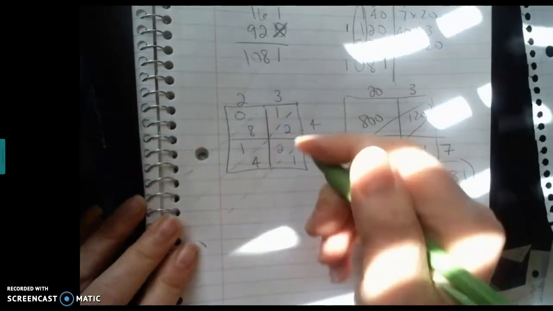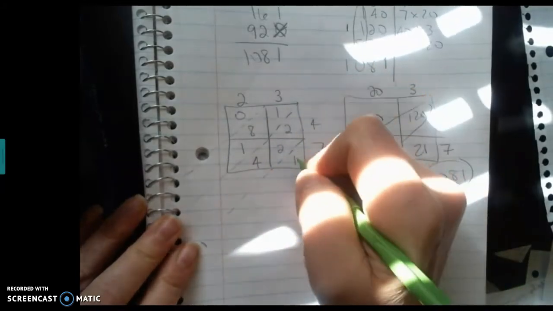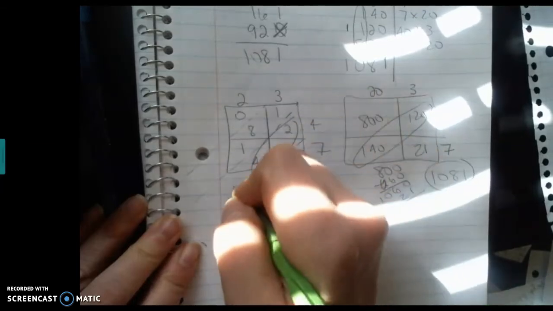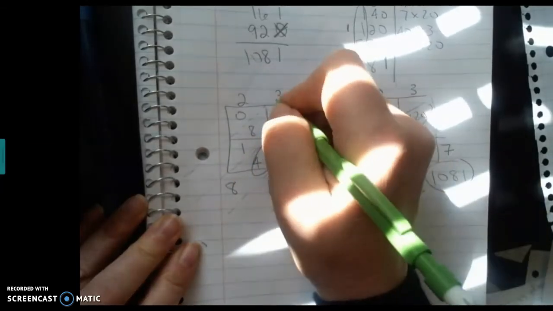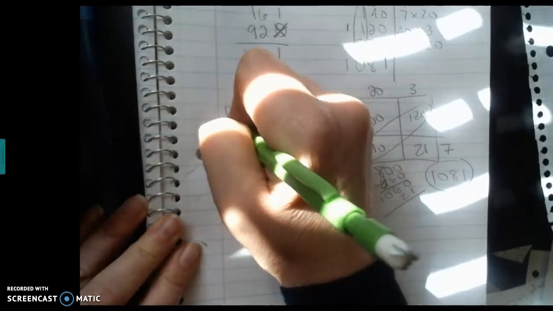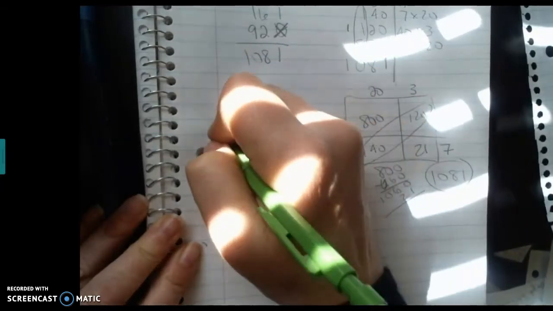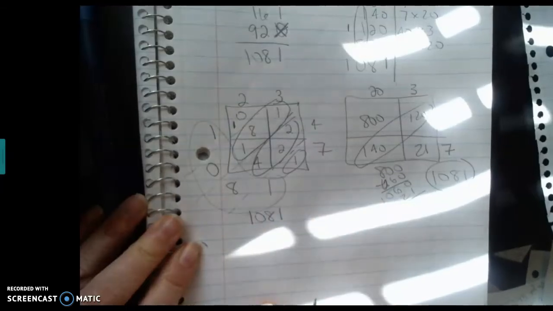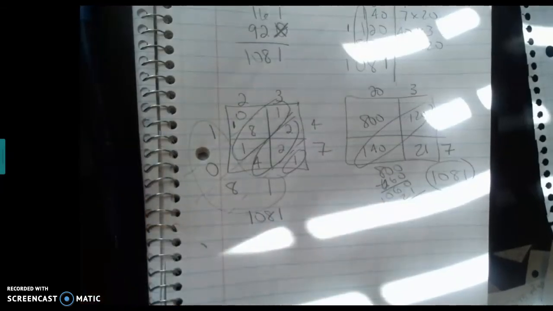And then you add down the diagonal. So on the far right corner, you have a 1, so you write a 1. 4 plus 2 is 8, so you write an 8. And 8 plus 1 is a 10. Now you put a 0 and you regroup to the next area. 0 plus 1 is 1. And so your answer is right there. 1081. All right, now the last one is a grid.